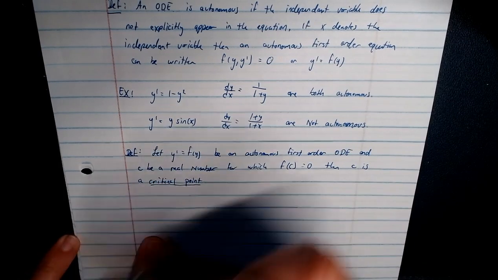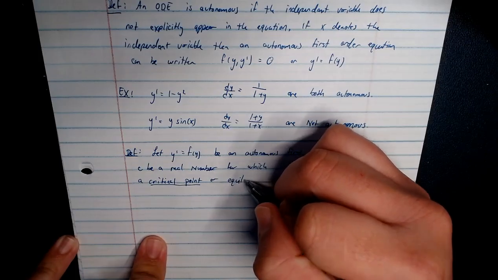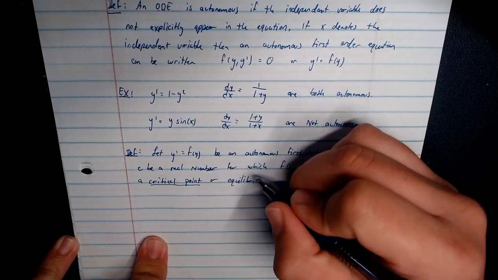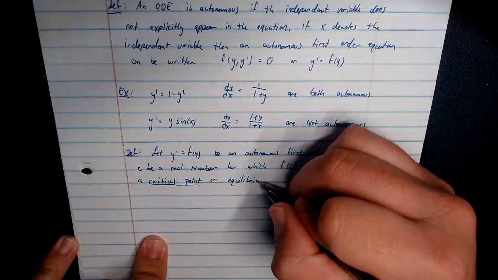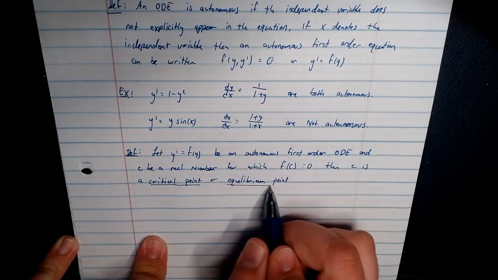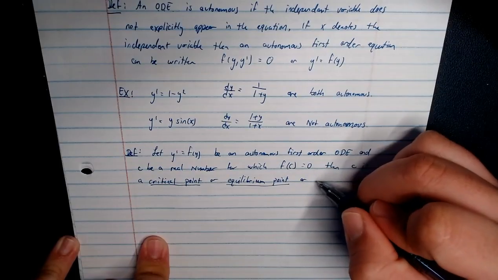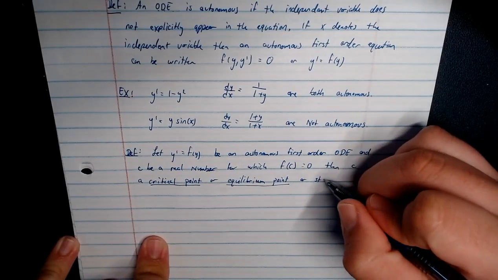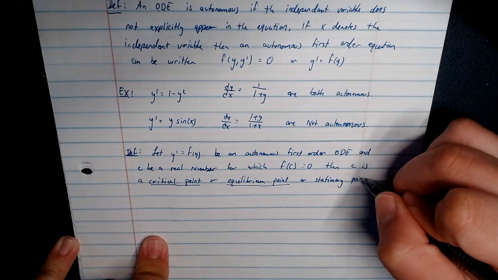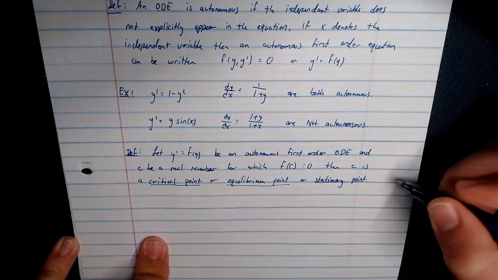Or sometimes it's called an equilibrium point. Or sometimes it's called a stationary point. And these are all interchangeable. It's either called the critical point, equilibrium point, or stationary point of the equation.